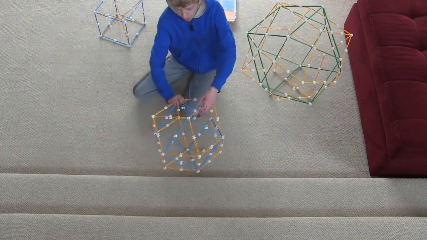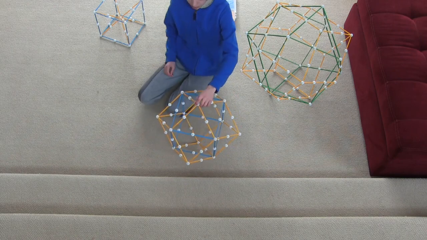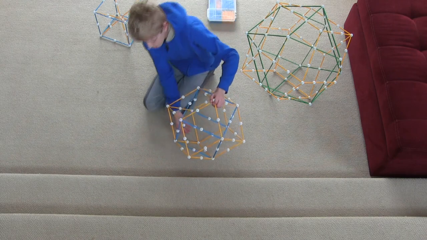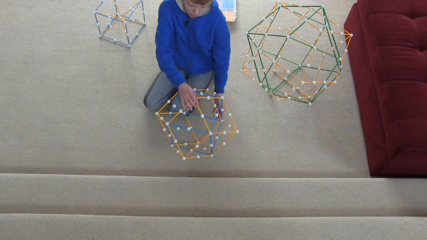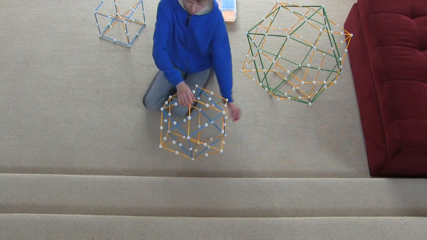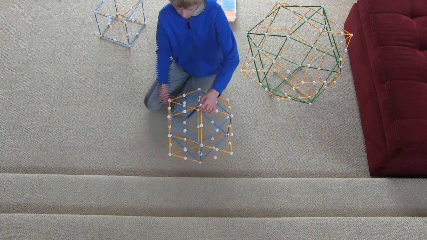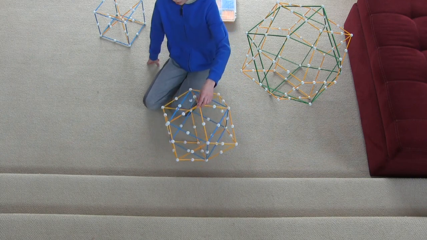First, I stood it up on this edge, and then I noticed this bottom part was symmetrical. Then I noticed it was a square on the bottom. I connected that up, and then I noticed these could come up, and then there could be a face on the top too. So that was the cube.